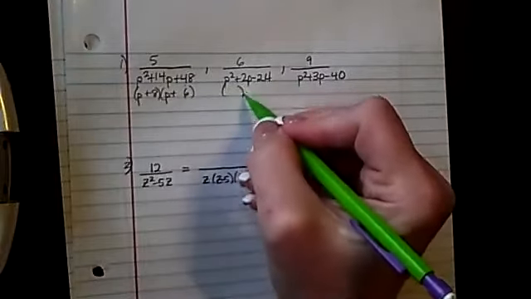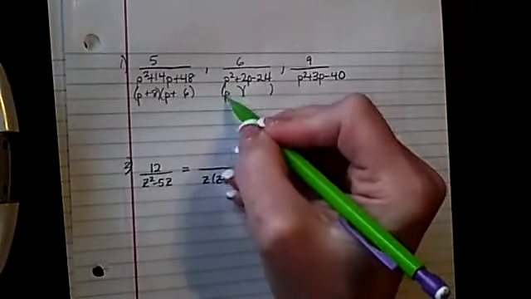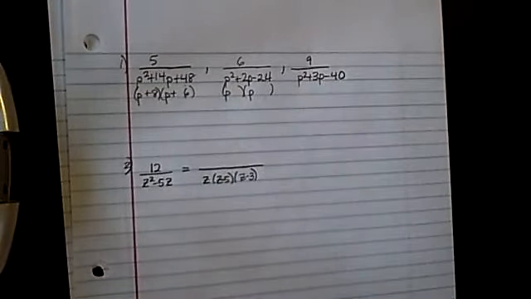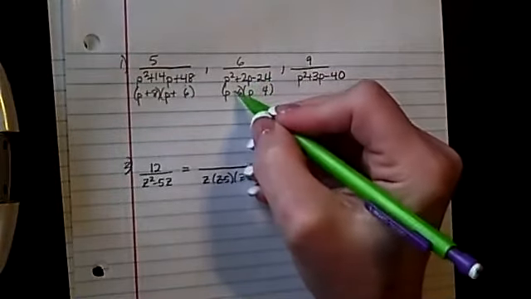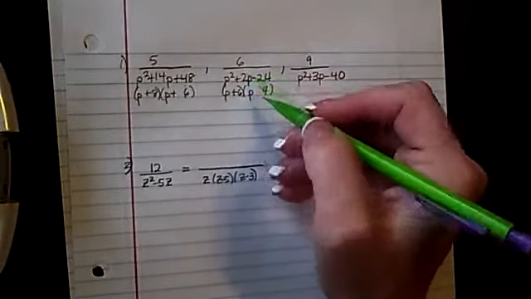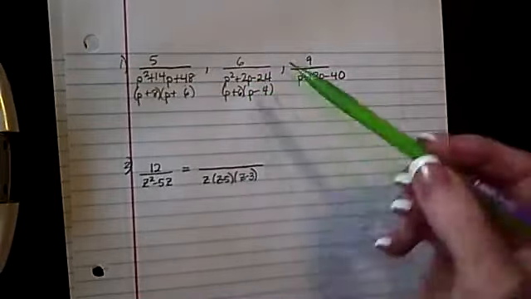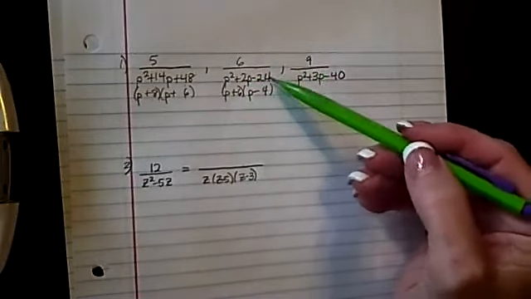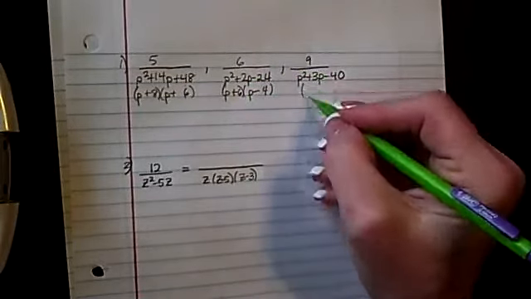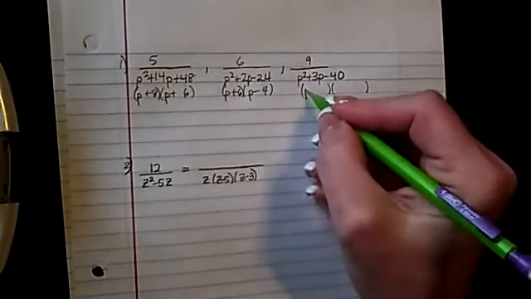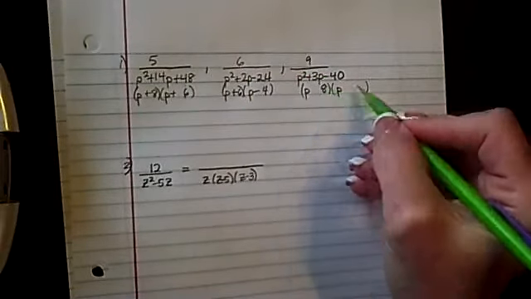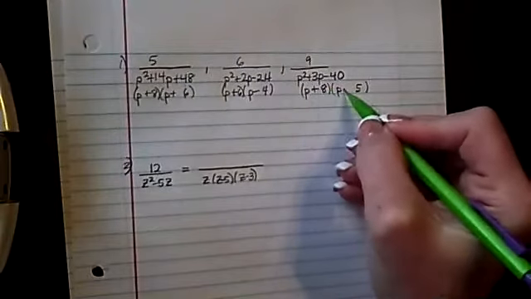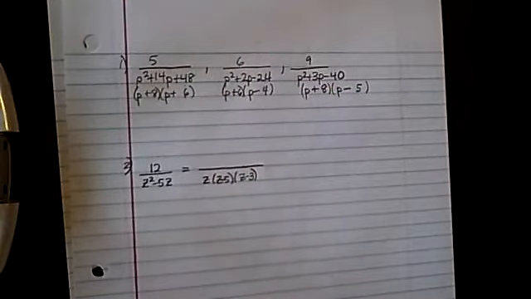All right, here, what multiplies to equal 24? Can I get 2? How about 6 and 4? We need a positive 6, I'm sorry, a positive 2. So a positive 6 and a negative 4. Double check that that multiplies back to a negative 24. And then here, 40. So how about 8 and 5? We need a positive 3, multiplies back to a negative 40.